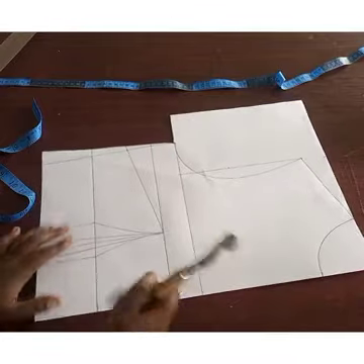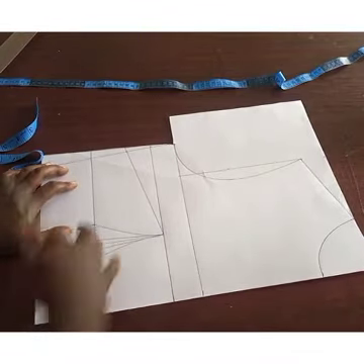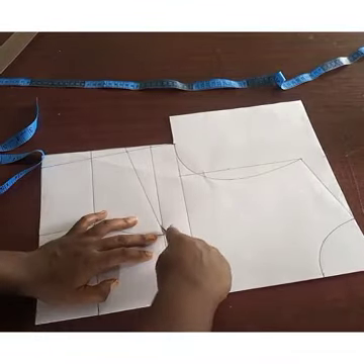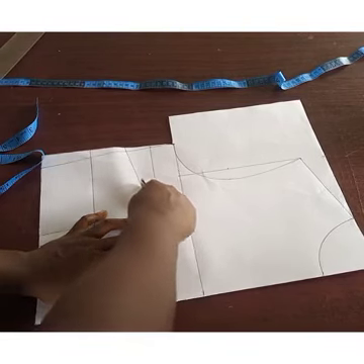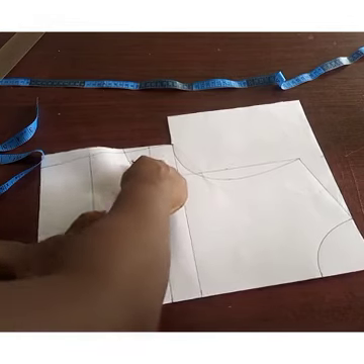Now I have my tracing wheel because I need what is here to show on the other part. So I'm going to trace everything here out. Everything is going to be traced so that it appears on the other side.